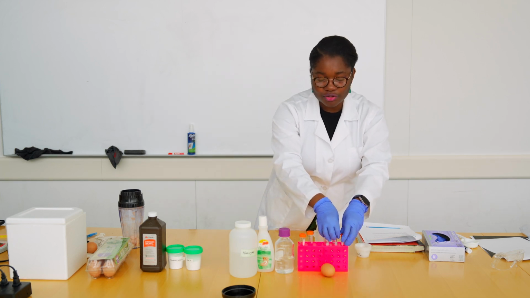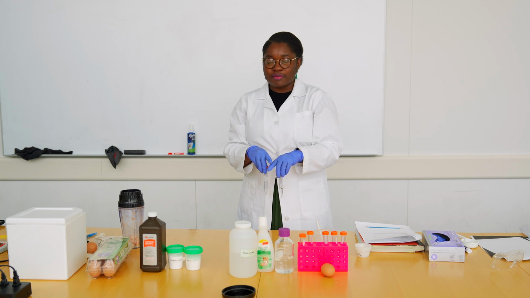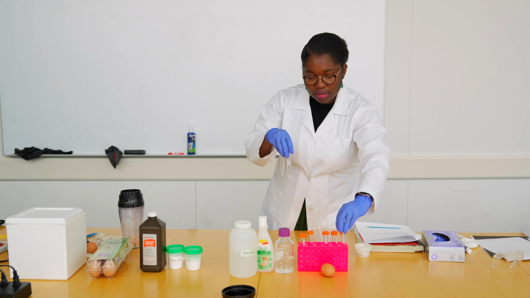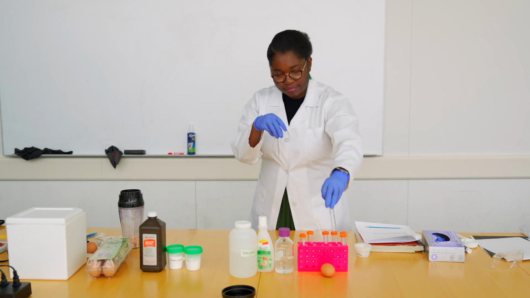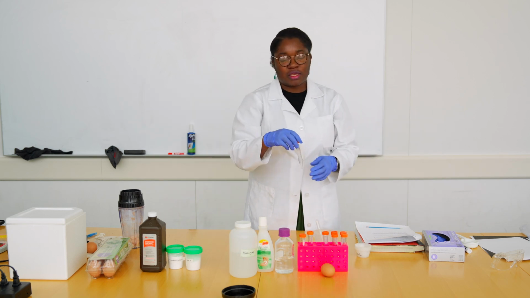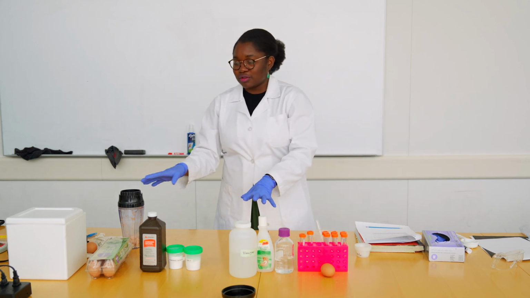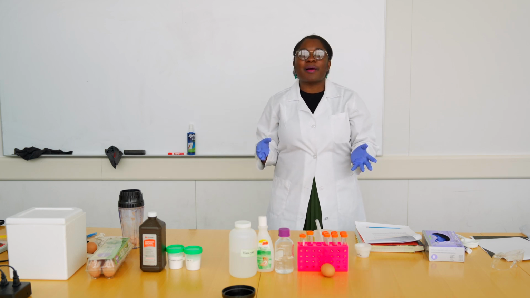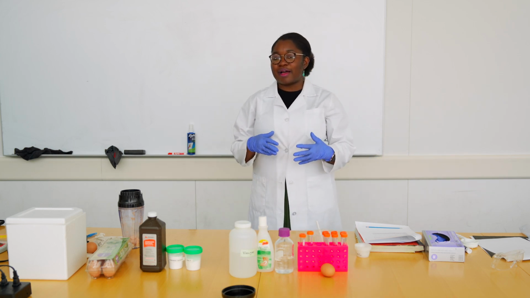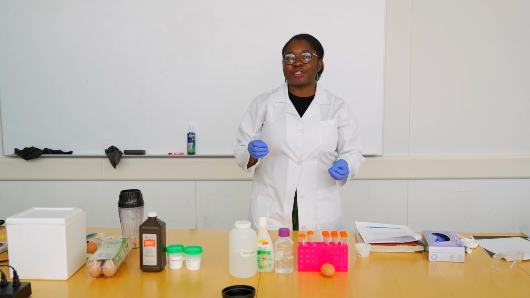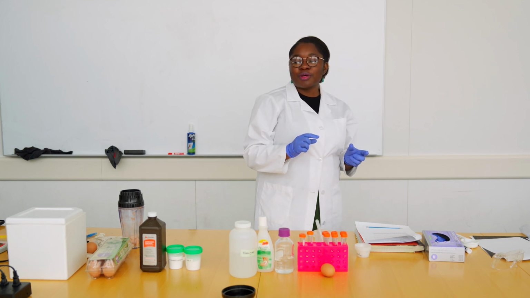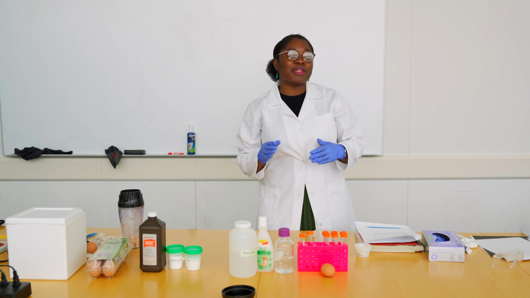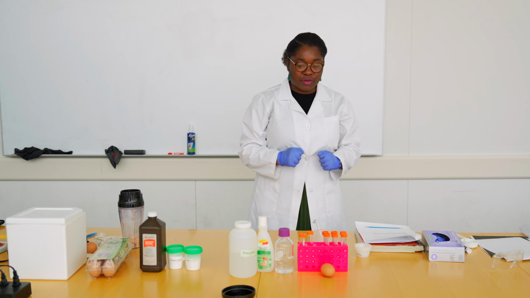Then we have 3 other tubes, which are aliquots of our reagents. So we have some acetone in here, hydrogen peroxide, and vinegar. We are not using the big tube because when you're working with experiments, you have to be worried about contamination. So it's better to take your reagents from a smaller tube instead of taking it from the source, because if you contaminate something in a small tube, it's better than contaminating the entire batch of reagent.